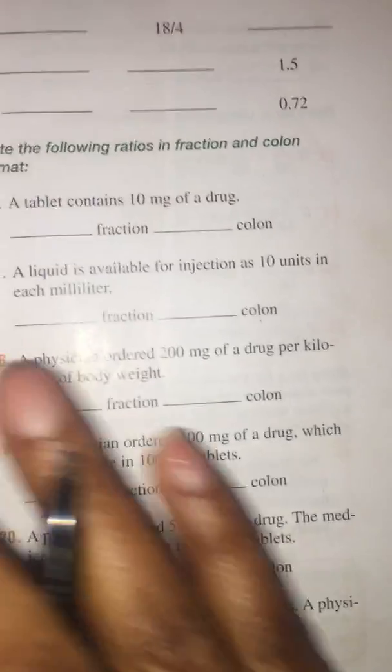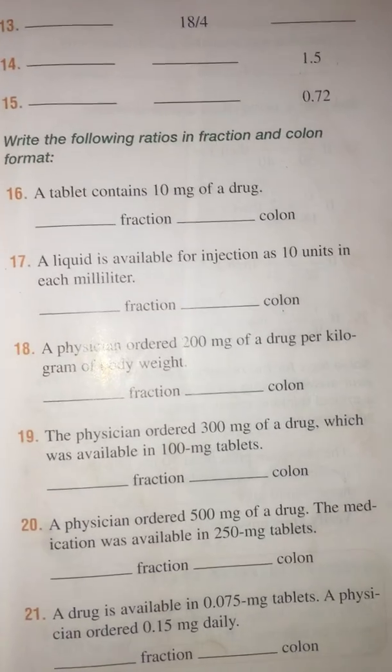It says write the following ratios in fraction and colon format. So for number 16, for example, just to make sure you understand it, it says a tablet contains 10 milligrams of a drug. And they want to know how we write it as a fraction and in the colon format.